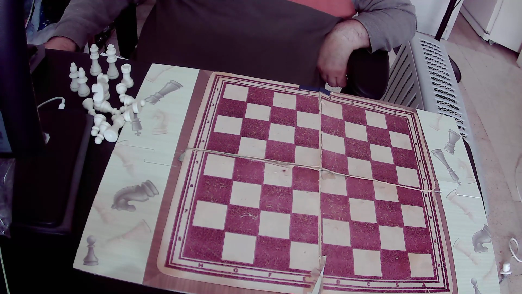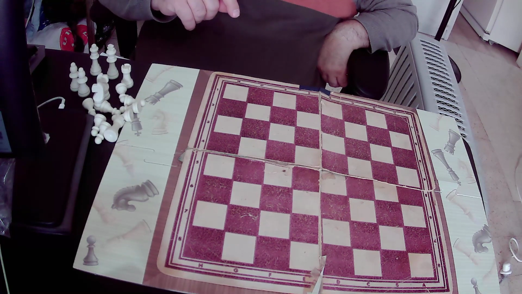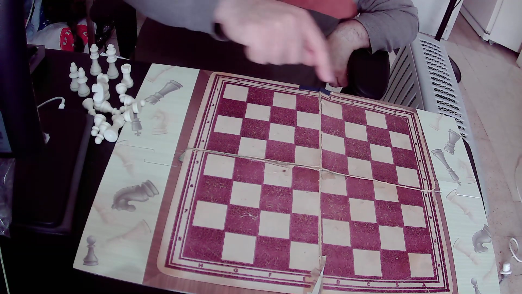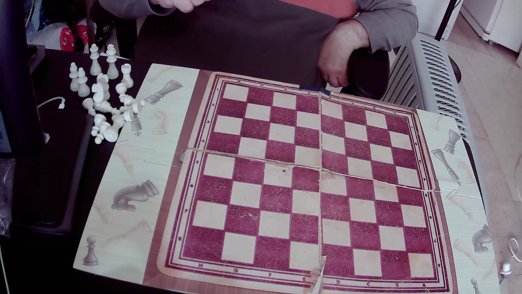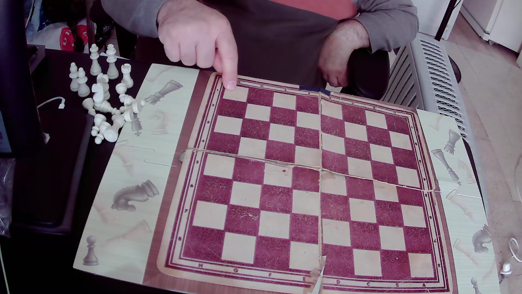We should place the board so the rightmost square in the row closest to each player is white. So the row closest to me is of course row number 1, and the rightmost square in row number 1 is white.